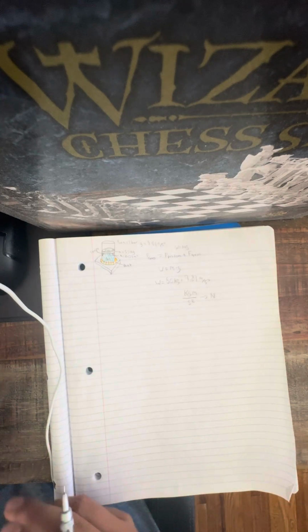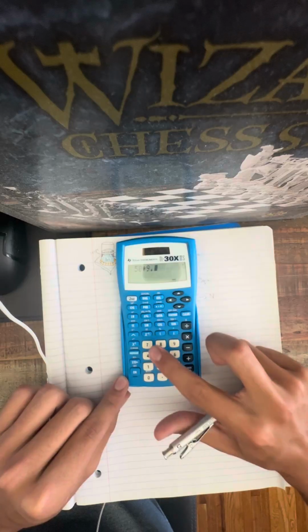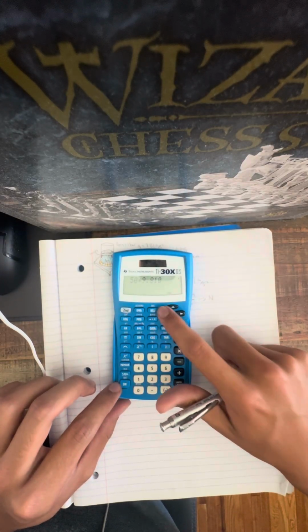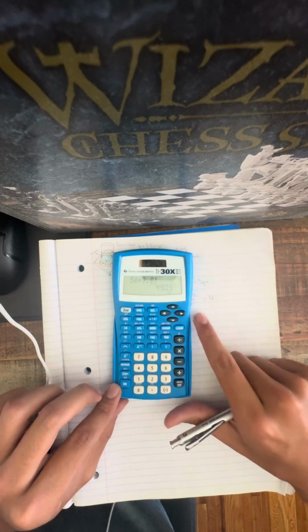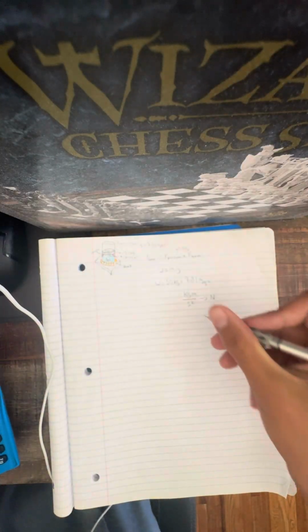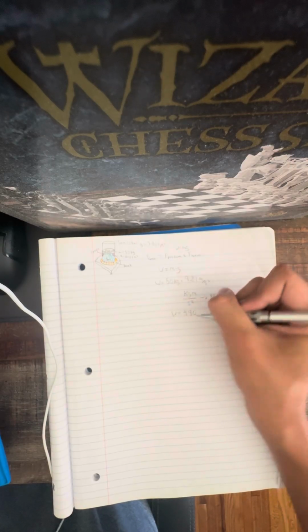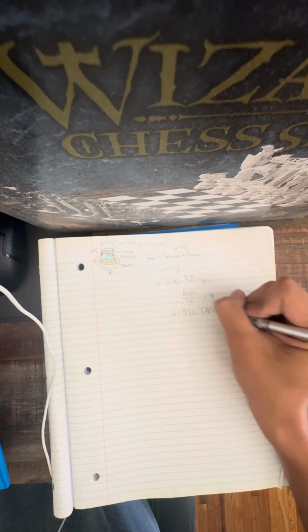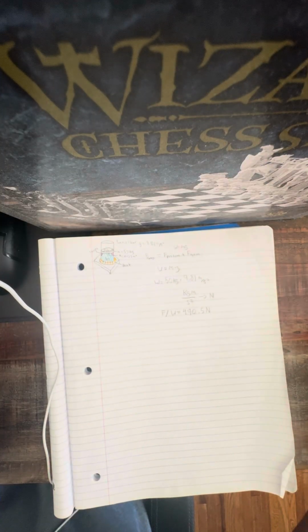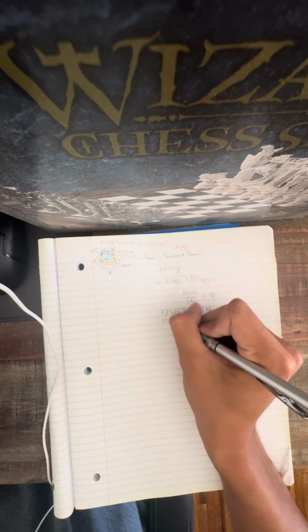So from here, we multiply 50 times 9.81. Sorry about that. And we get a force of 490.5 newtons. Could add the F. The force or weight of the piston, however you want to keep them labeled.